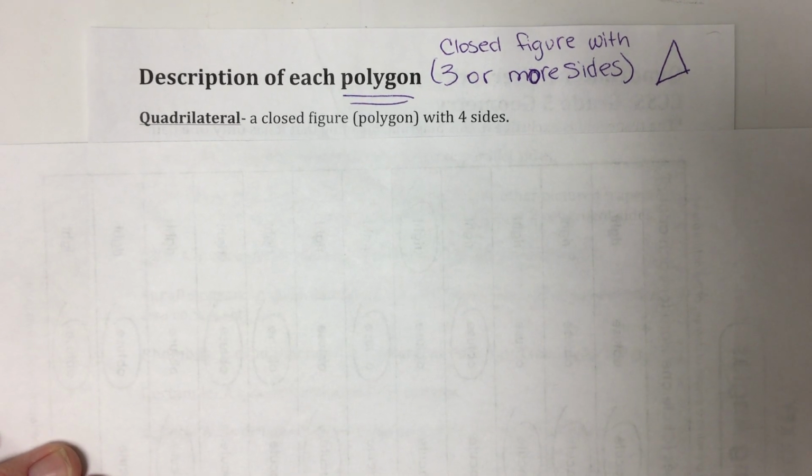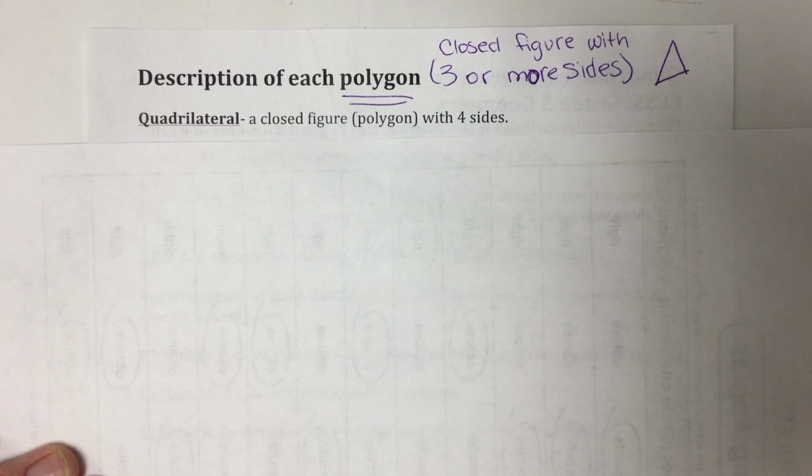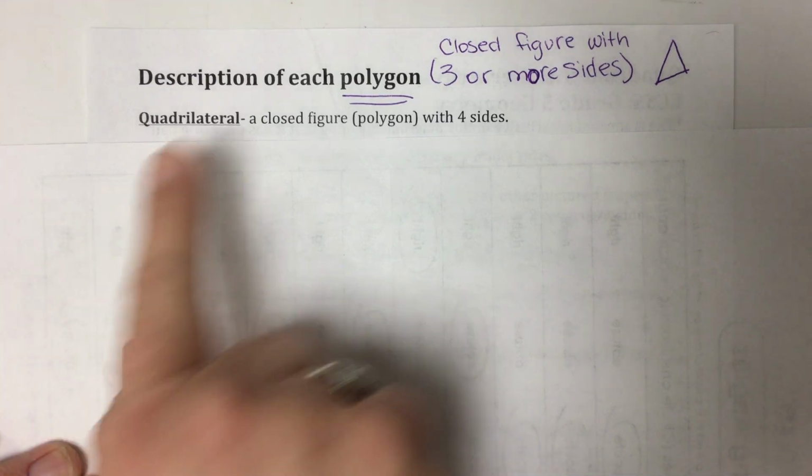Okay, so we're going to do some backtracking and regroup and talk about quadrilaterals again, because now we have to talk about them in a 5th grade description, which is basically what I did in fourth grade, but I need to add a few quadrilaterals to y'all's notes. So, a description of each polygon.